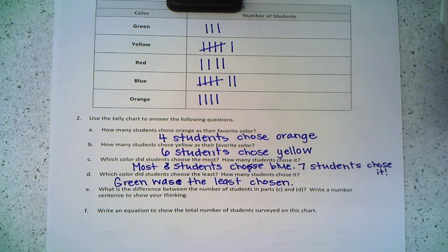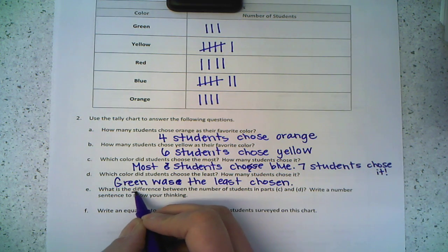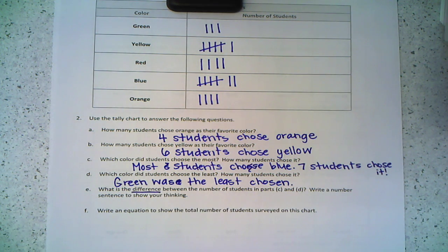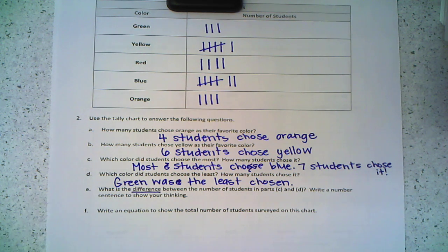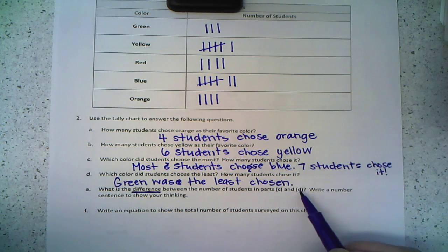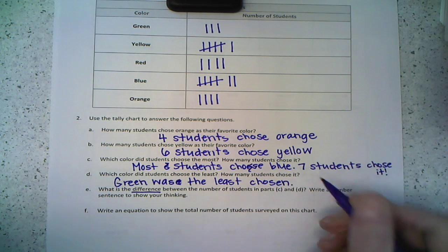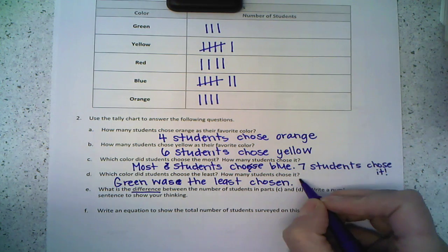Now we're going to move on to E. Please read with me. What is the difference between the number of students in part C and D? Write a number sentence to show your thinking. Now let's think back. What does difference mean? What operation does difference signify? Is it multiplication? Is it division? Is it addition? Is it subtraction? You're right, it's subtraction. So let's see here. C we have 7. D we have 3.